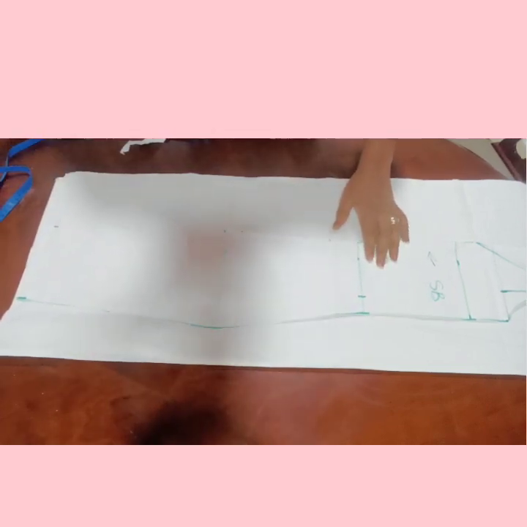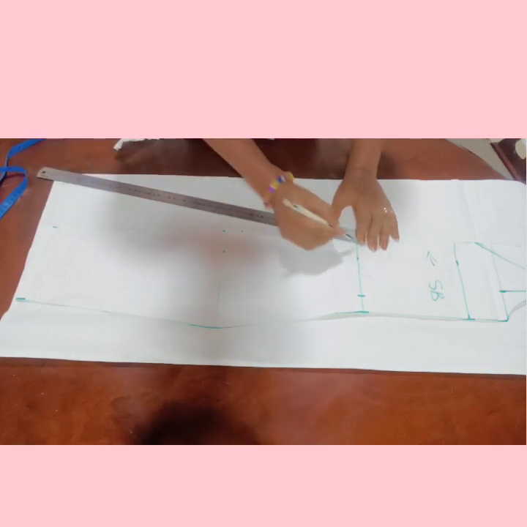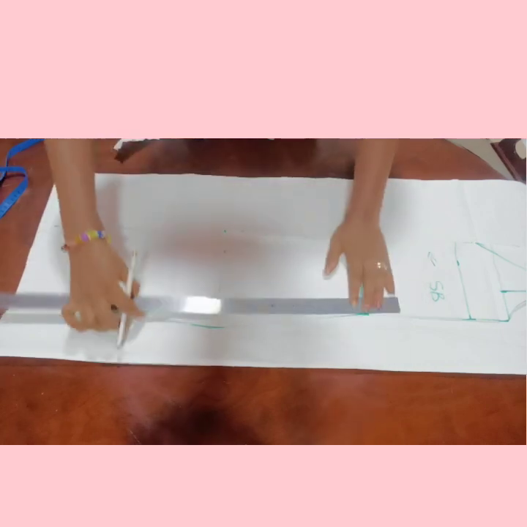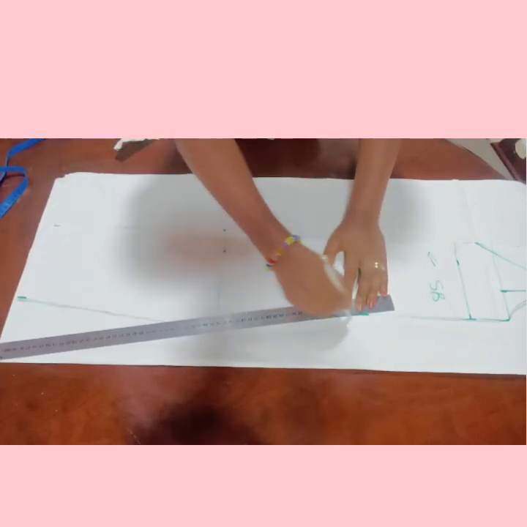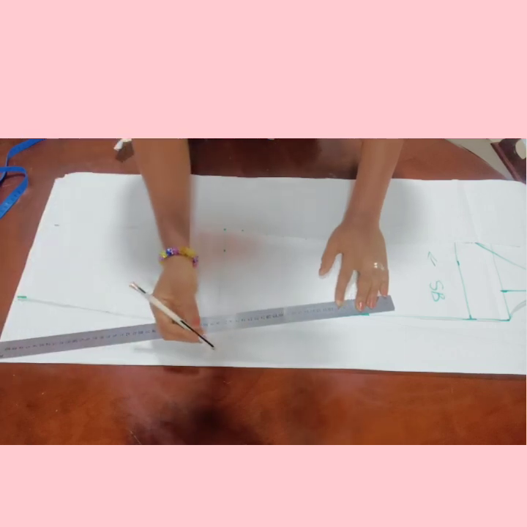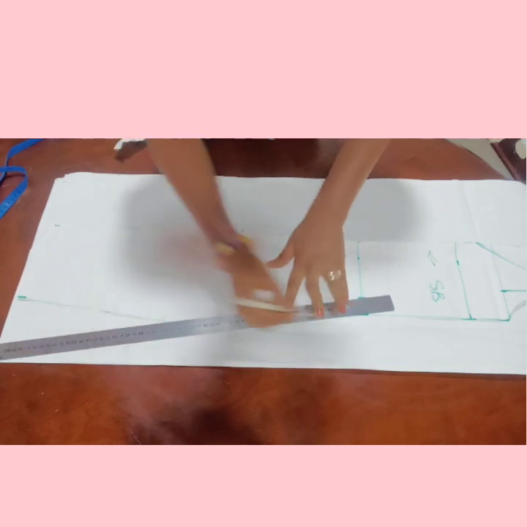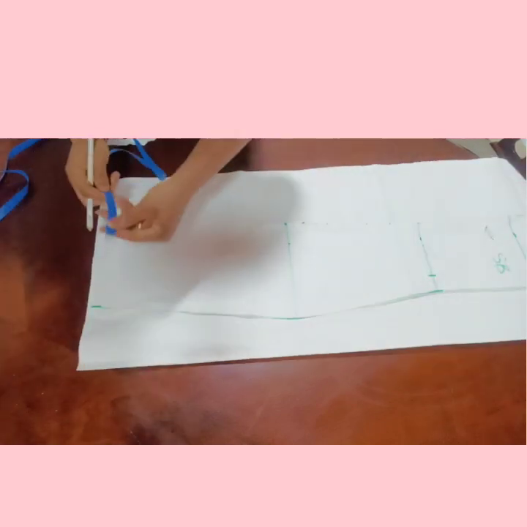And then, like what we have been doing, you connect that to the waistline. You connect it to the waistline like this.